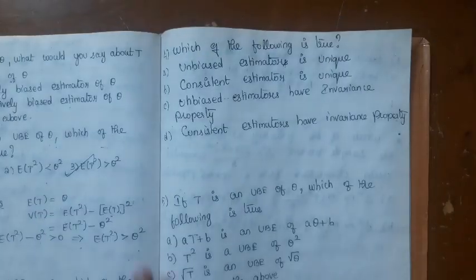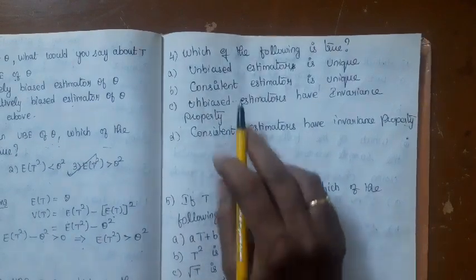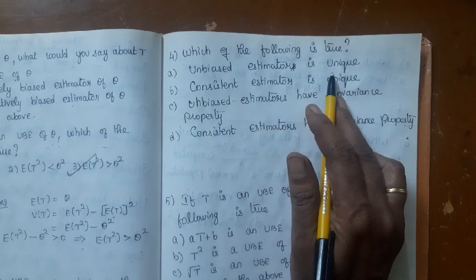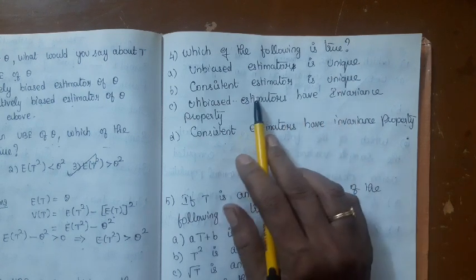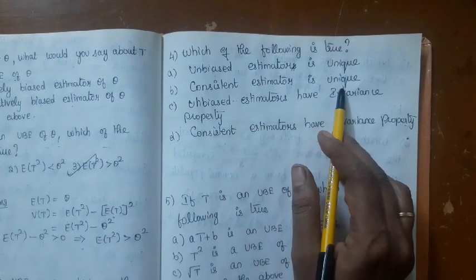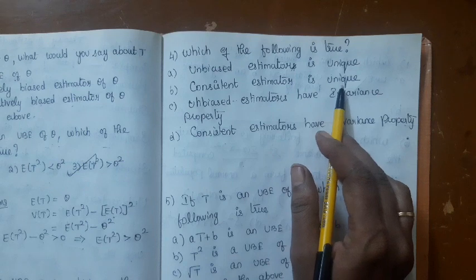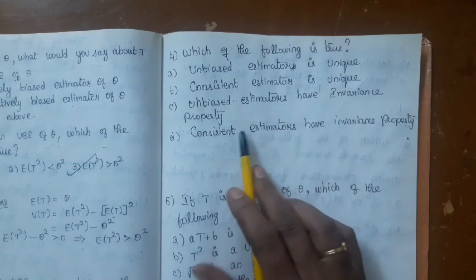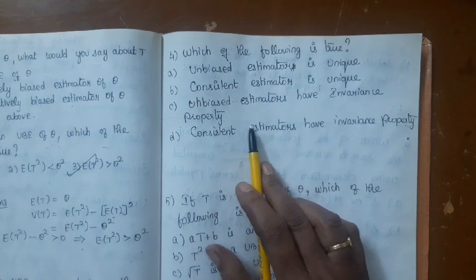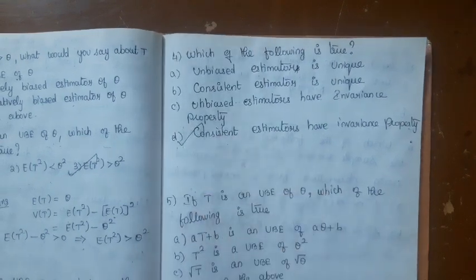Okay. Now, which of the following is true? Unbiased estimators are unique? No, they are not unique. For any one particular parameter, you may have many unbiased estimators. Consistent estimator is unique? No, this is also not true. For any one particular parameter, you will have many consistent estimators. Unbiased estimators have invariance property? No. Consistent estimators have invariance property.